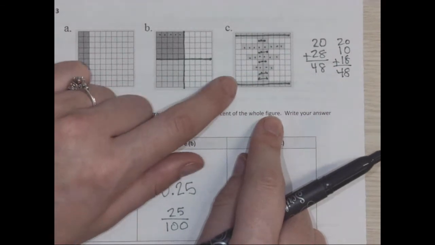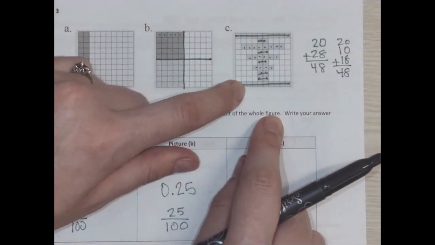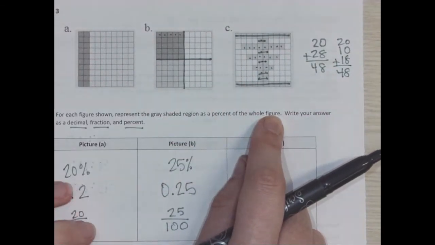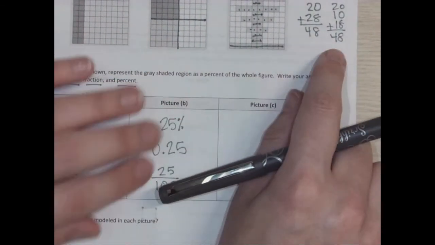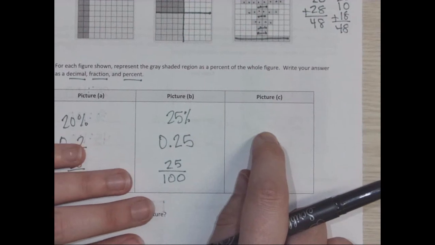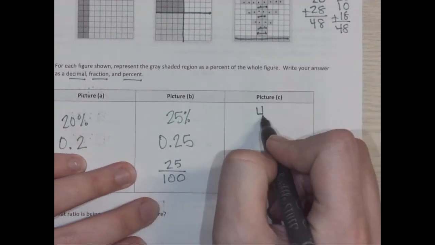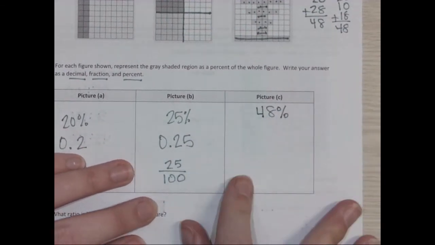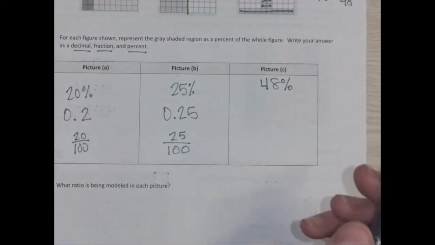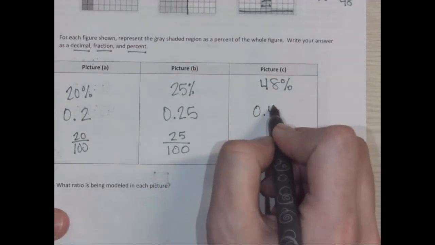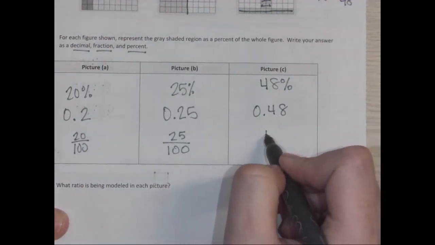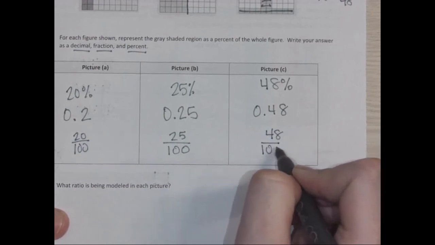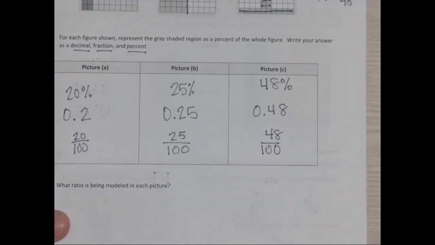But the point is you just want to make sure that you're marking the ones you've counted so you don't double count or miss any. Okay? So let's write this as a percent. What percent, Julia? 48%. And how do I write that as a decimal, Michaela? 0.48. And how do I write that as a fraction, Ricardo? 48 over 100. Yes, sir. Nice job.